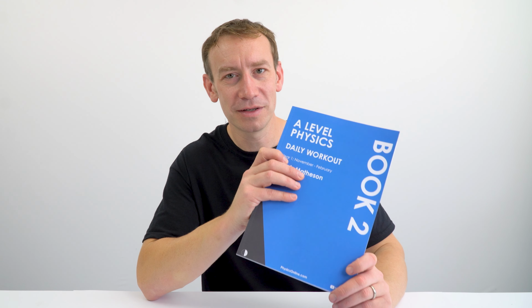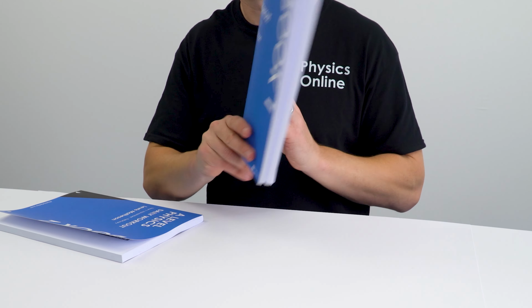But this daily workout, this is from November till the end of February, and it really continues on from where book 1 left off. Now, if you haven't done book 1, don't worry about it. You can do most of the stuff in book 2. But if you want to get hold of this to help with your own revision, then I reckon you could probably work through this over a couple of weekends. So if you haven't already got book 1, don't worry about it. You can always buy a copy and just work through it. And that's going to really help you as you go into book 2.